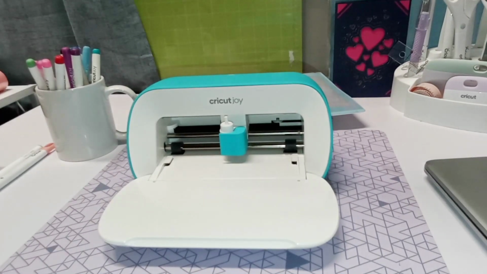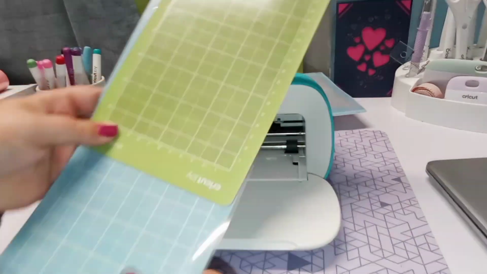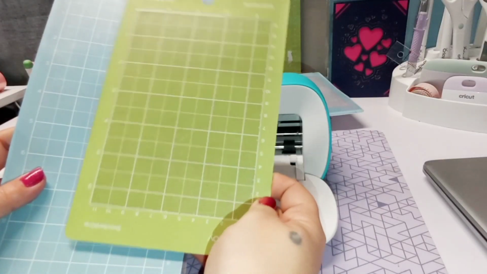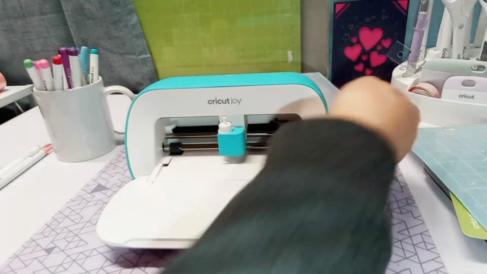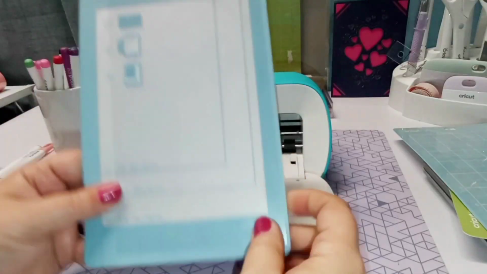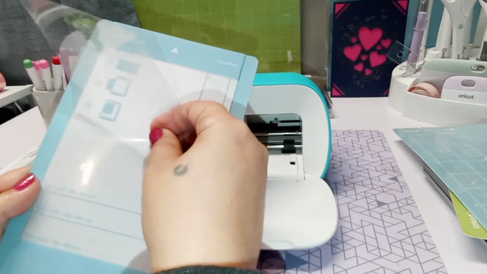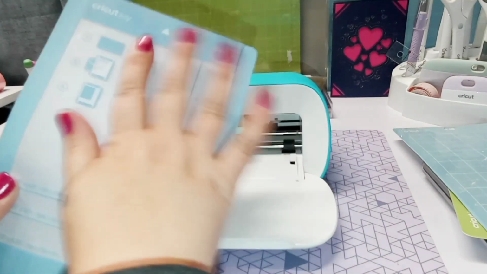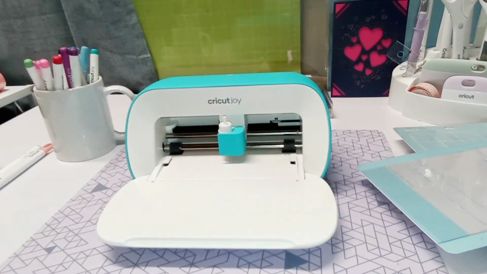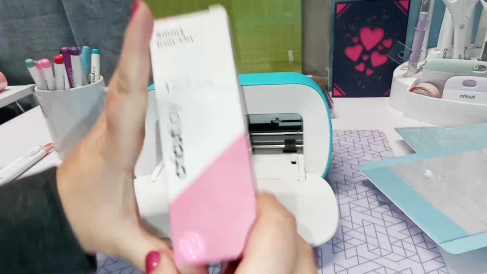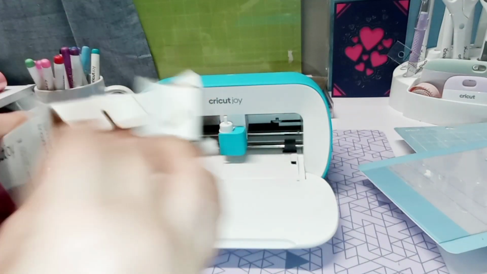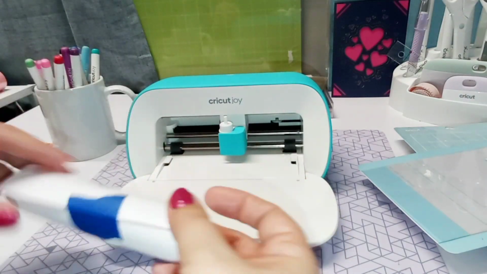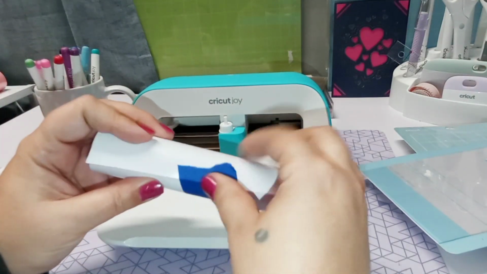Here's the mats that they have. So they have the 4.5 by 6.5 mat, and then they have the 4.5 by 12-inch mat, and then of course there is the card mat. So the Joy has all of their own stuff, and I'll show you the smart vinyl. So here's the smart vinyl. It's in a shorter box, and you don't need a mat to cut this. It just slides right into your machine. So I'll unroll it for you.